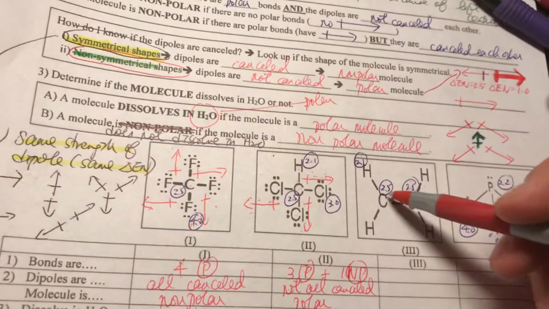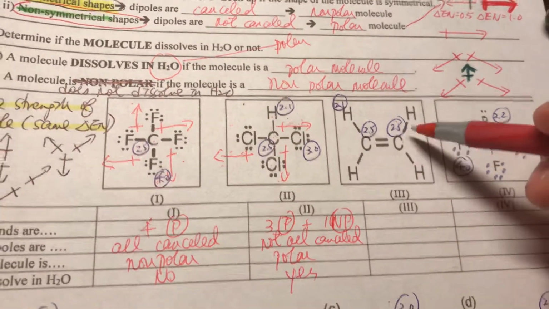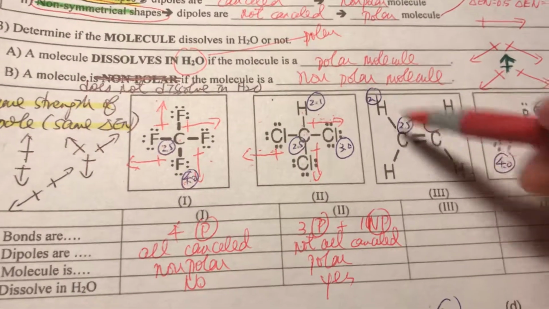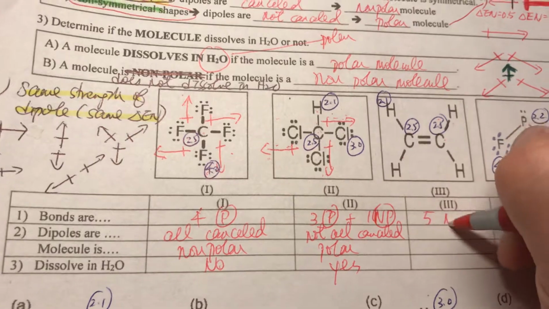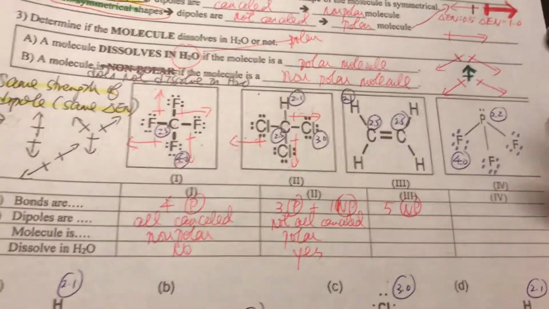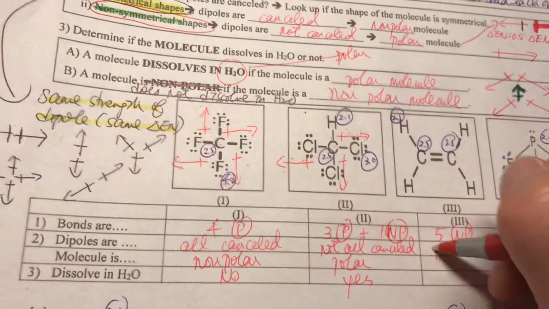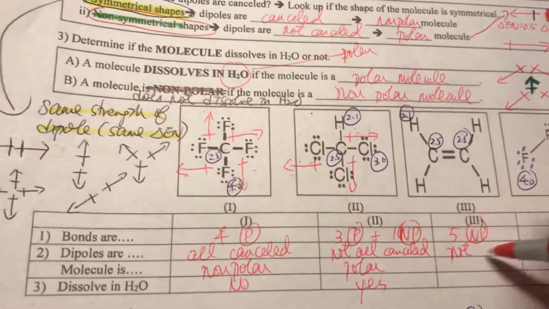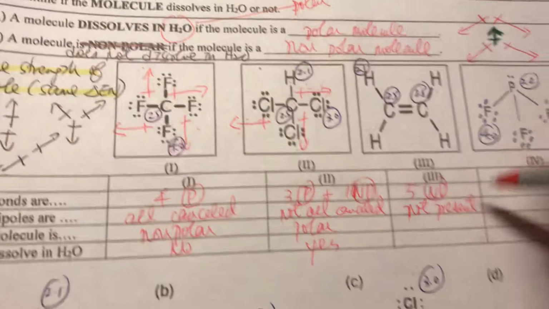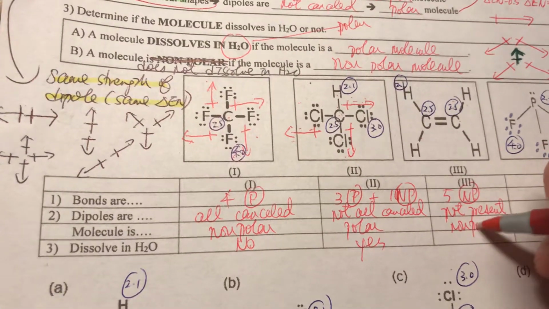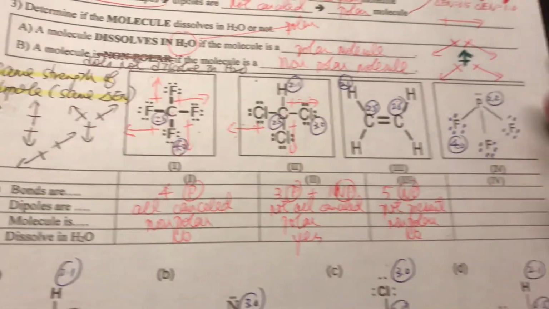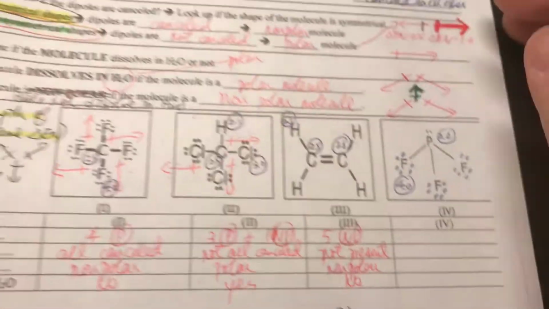So if you look at C and C, the difference is 0, so no dipole. C and H, the difference is 0.4, no dipole. So here the 5 bonds are non-polar. 1, 2, 3, 4, 5, no dipole, non-polar. So the dipoles are not present. I don't even have them. So because I don't have a dipole, the molecule will be non-polar. So it's not going to be dissolving in water.